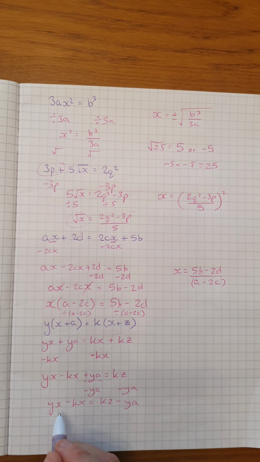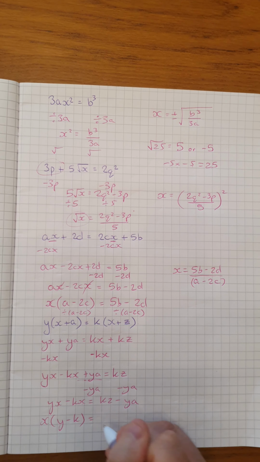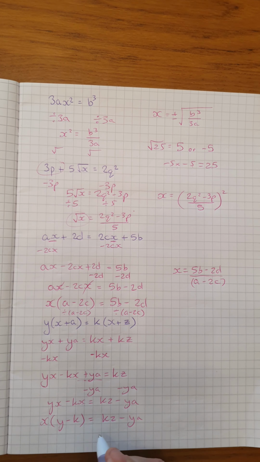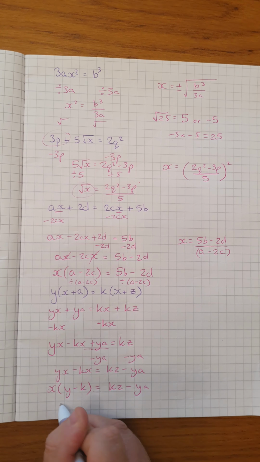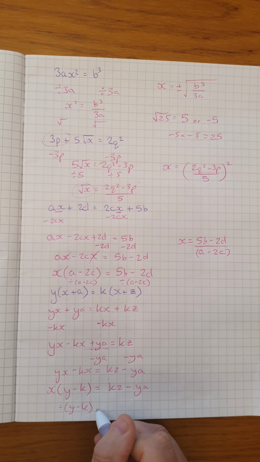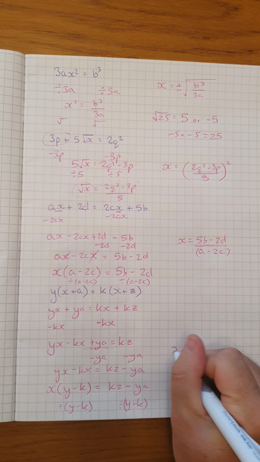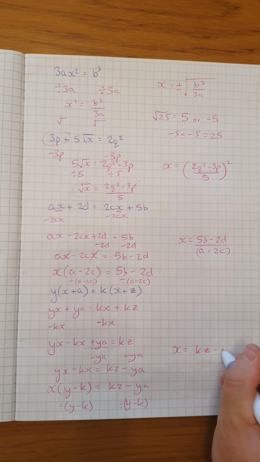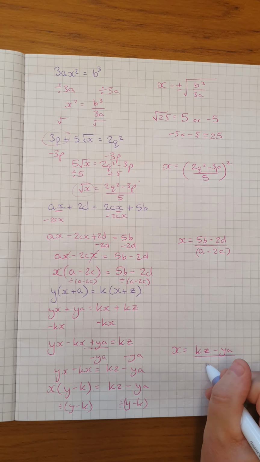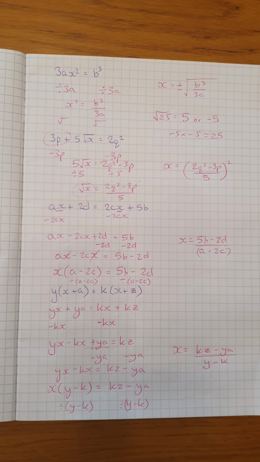Again, two x's, so I'm going to have to factorise: x, y subtract k, equals kz minus ya. Final step, x multiplied by the bracket, so I'm going to divide by the bracket. So divide by that y subtract k on both sides. So my final answer, x is going to be equal to kz subtract ya, all divided by y subtract k. And there's our final answer. Hopefully that helped.